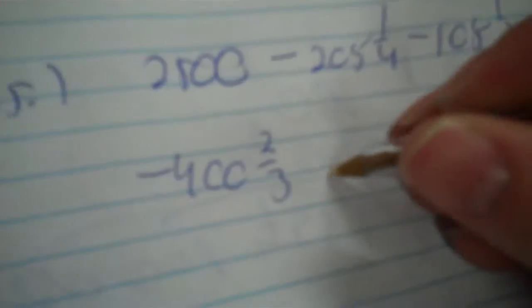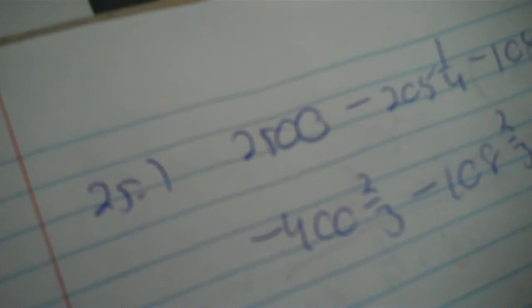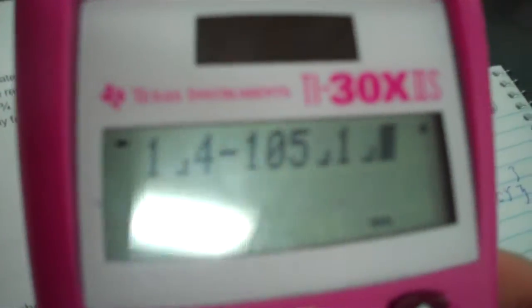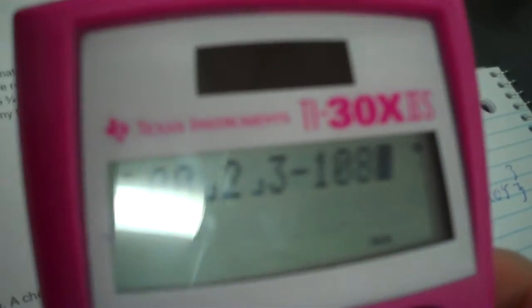So we start with 2,500, and then we're going to remove 205 and 1/4, 105 and 1/3, 400 and 2/3, 108 and 2/3, 205 and 3/4. You can minus them one by one. You can also add them all together, and then subtract the sum from 2,500. It does the same thing. It's really not going to be any shorter either way. Now, if I didn't have the ABC key, I would be adding them all together first, because subtracting is a pain with mixed numbers, because you have to do all the borrowing.